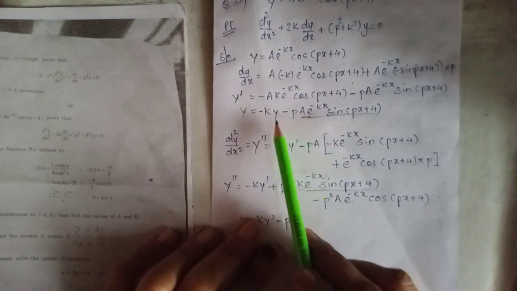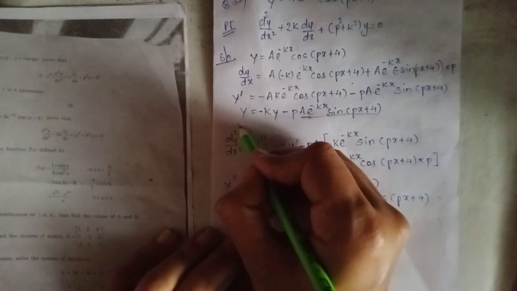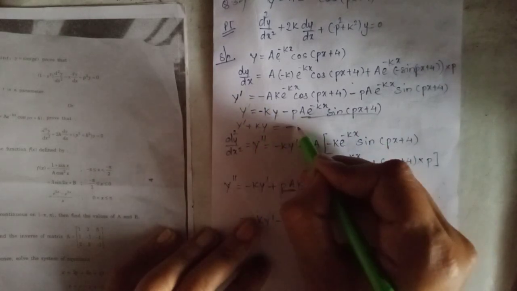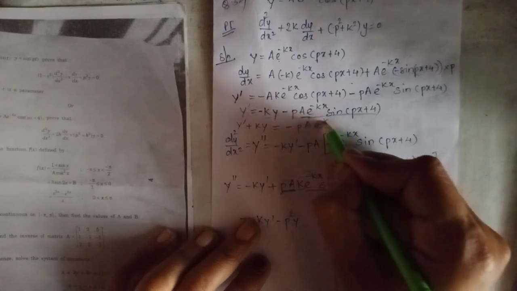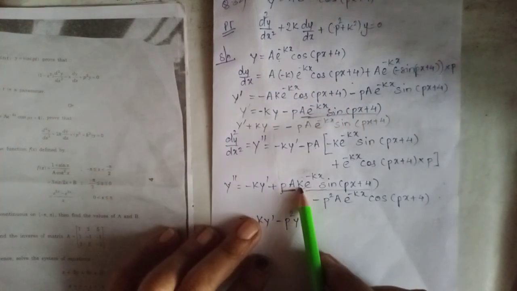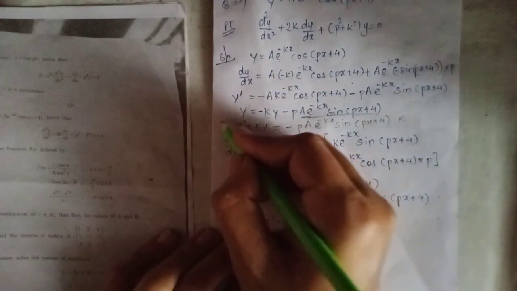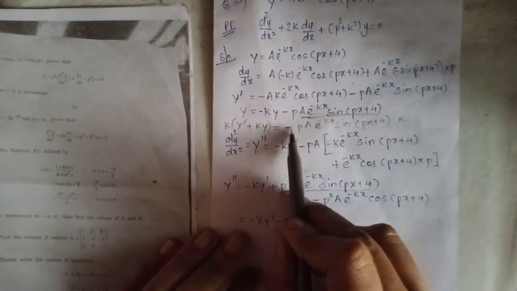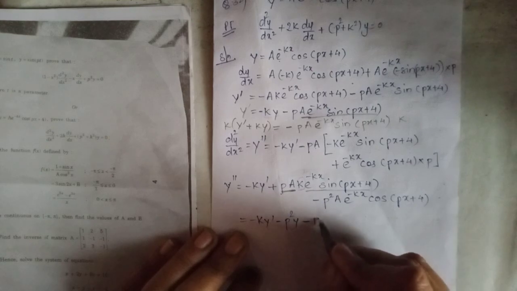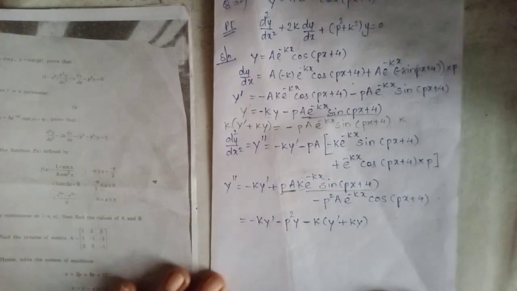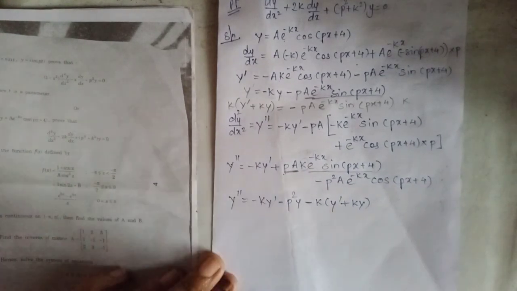Okay, so if I take these two terms here, it will be y dash plus k y equal to minus p a e raised to minus kx sin(px plus 4). And we want k also, so I am multiplying k here and also to this term. So I'll write this term as this, and minus sign we have to put here: minus k y dash plus k y. This is y double dash.